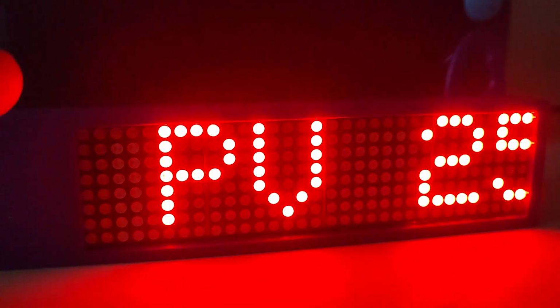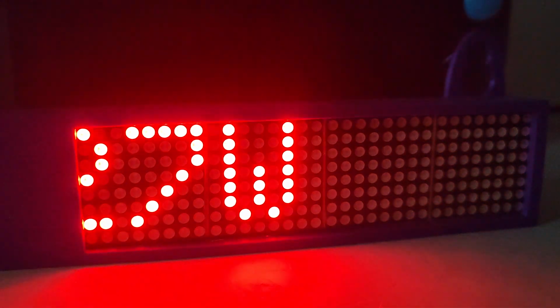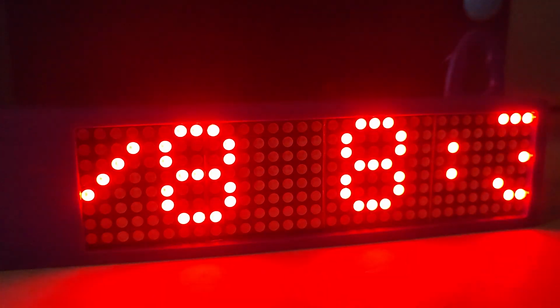It will show you first the PV, especially the solar panel: 258 watt at the moment, because it's raining heavily outside. And then the current load for my home, 231 watt, because there's only one room turned on, with a computer, a light, and a fan. That's basically the load.